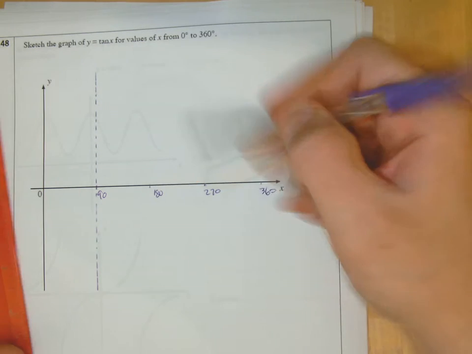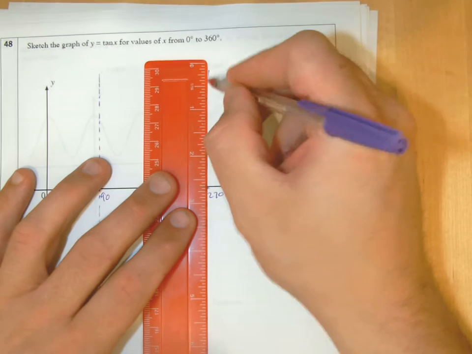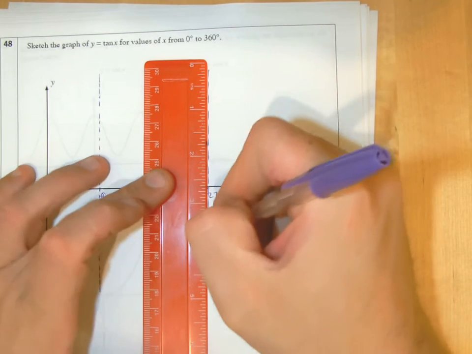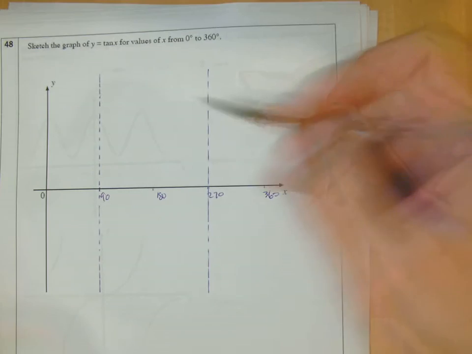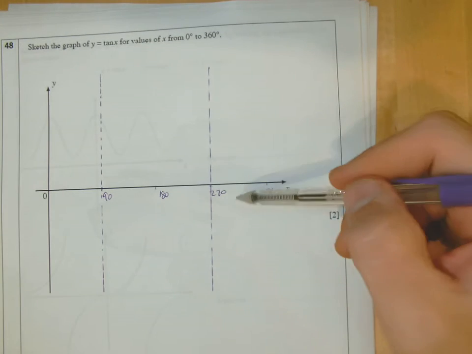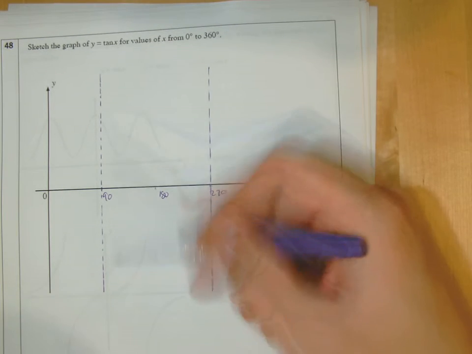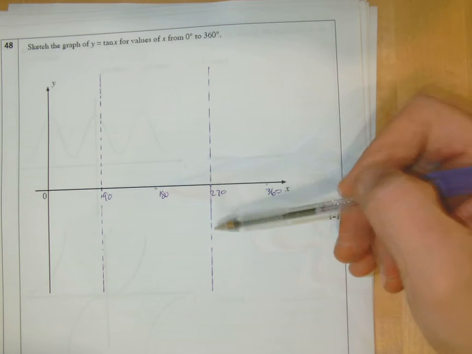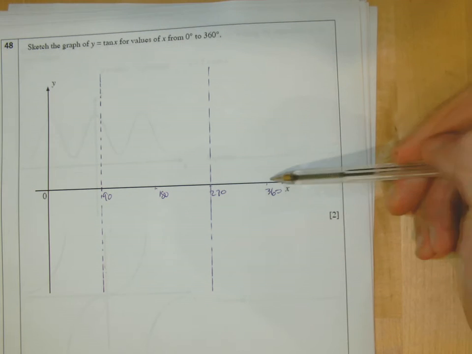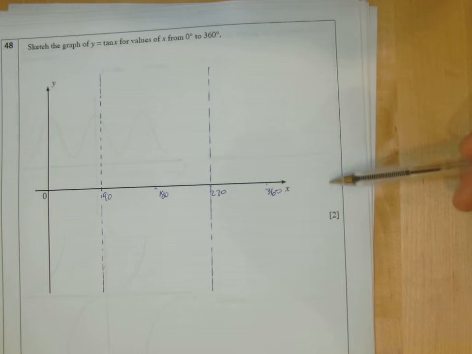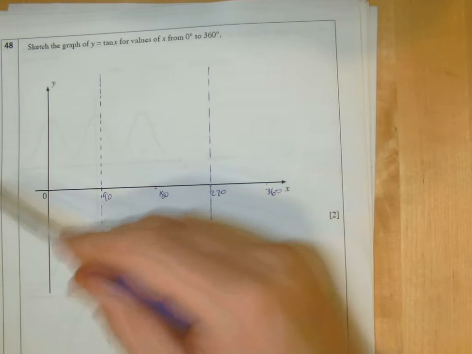Then 180 is fine. There's no asymptote there, but there's going to be an asymptote at 270. So there's an asymptote every 180 degrees. You just remember there's one at tan 90, and you skip one, and then there's going to be one at 270. You skip that one, and if we had to go to the next one, 450, then you draw an asymptote there. Unlikely you'd have to do that. But sometimes you have to go back in the negatives, don't you?